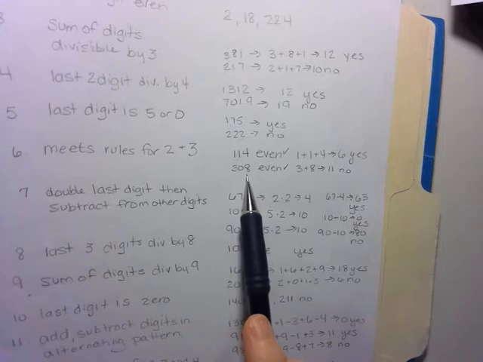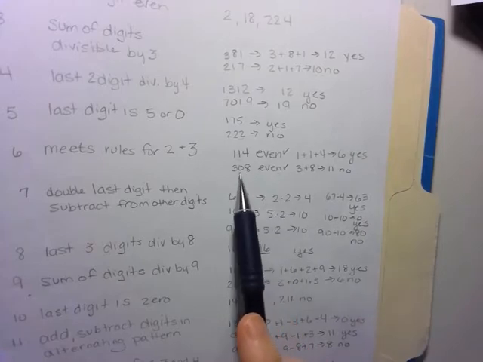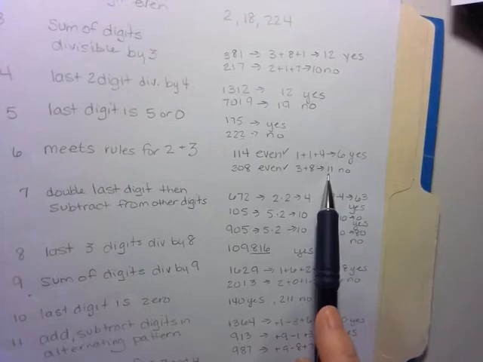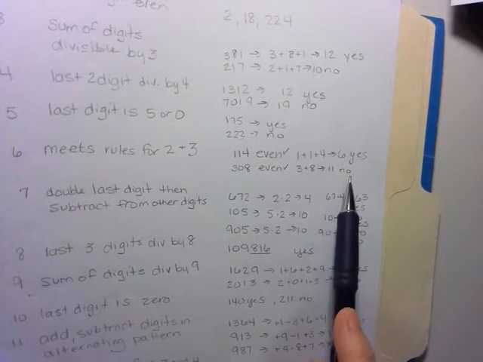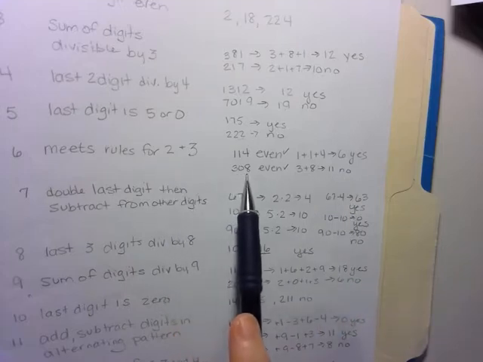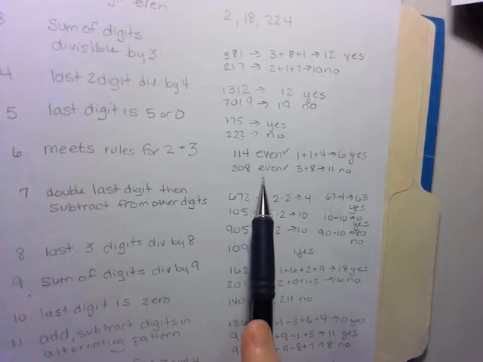308 is an even number. We add 3 plus 8 to get 11. 11 is not divisible by 3 evenly. Therefore, 308 is not evenly divisible by 6.